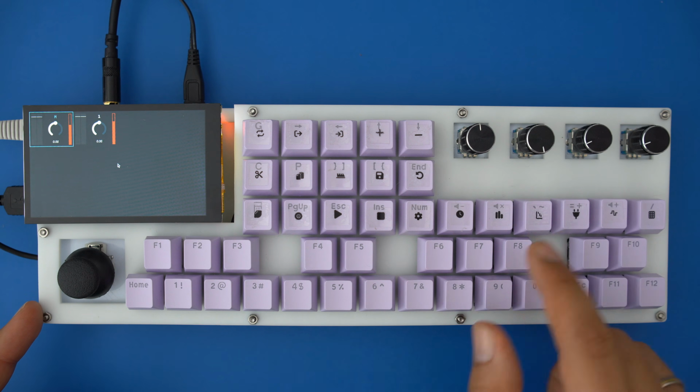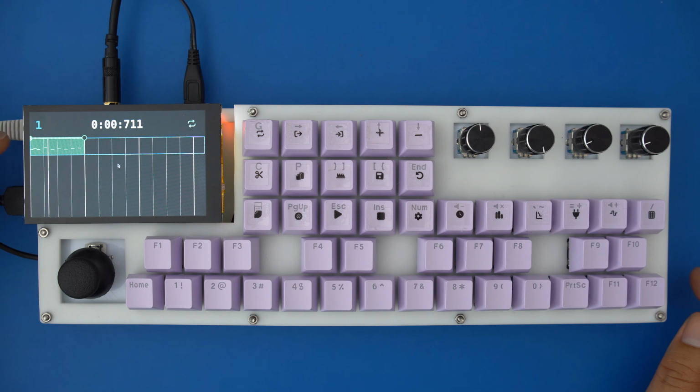Now if you go back to the track screen, you will see your sequence is already there on track 1. Let's listen to that again and then continue.